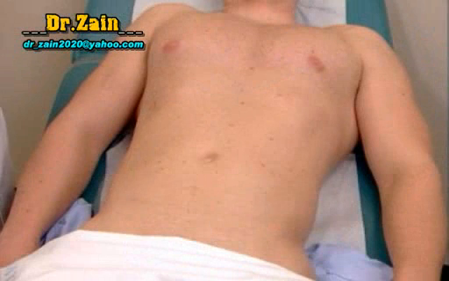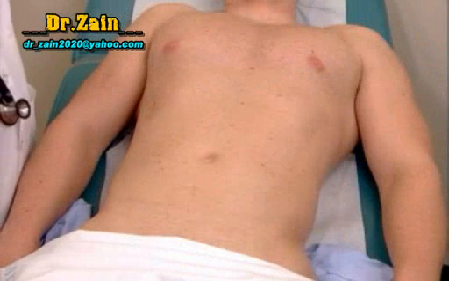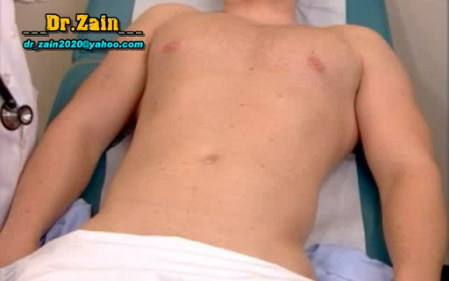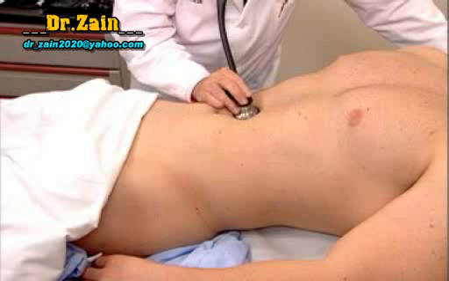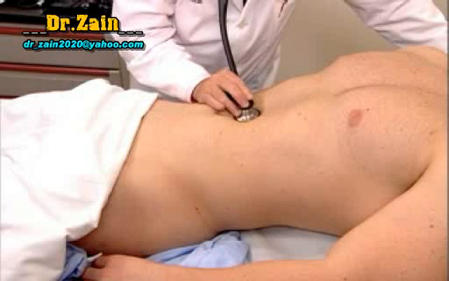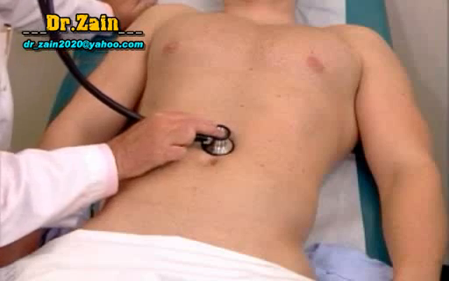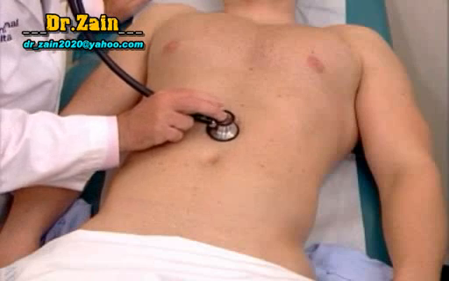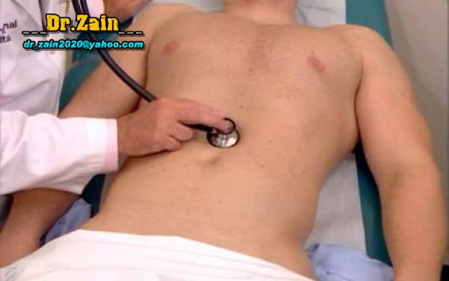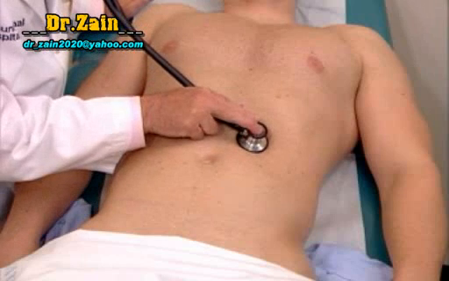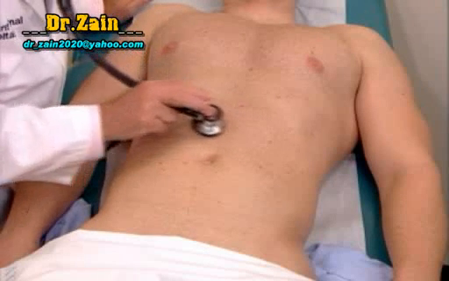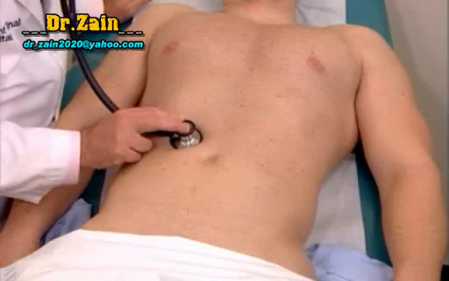We auscultate before we palpate the abdomen because if bowel sounds were absent, we might artificially stimulate bowel sounds by palpation. So one places the stethoscope anywhere in the abdomen and listens for 15 to 20 seconds to determine whether or not bowel sounds are present. We can then place the stethoscope about 1 inch above the umbilicus and about 1 inch lateral to the umbilicus, evaluating for renal artery bruits.